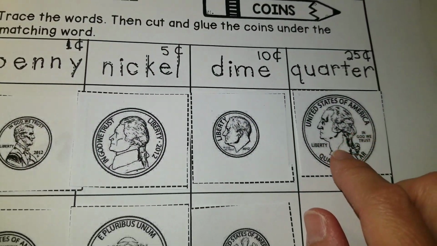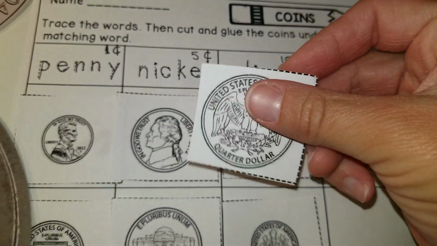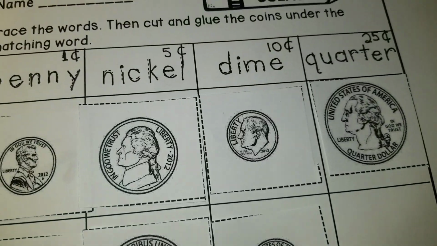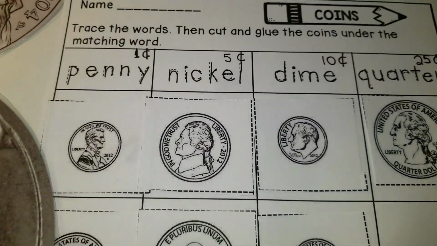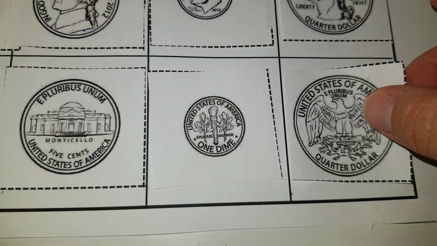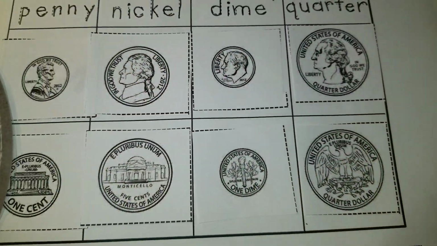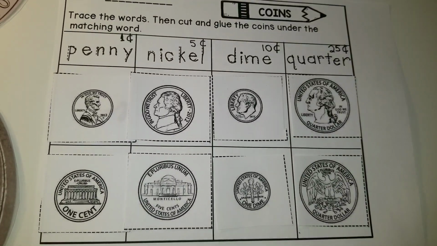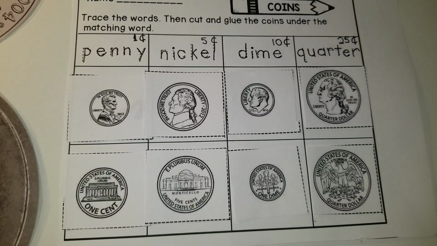Alright, so here you have the head, and we're going to go for the tail. On the tail we have the eagle, the bald eagle. And here we go.